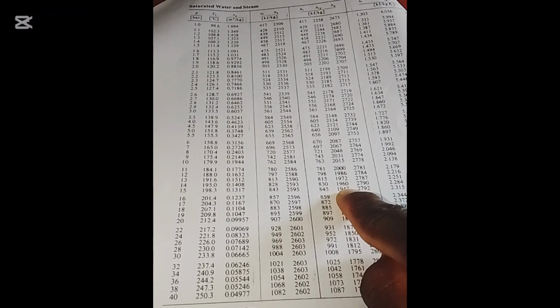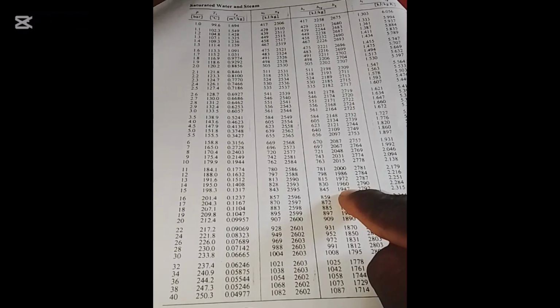You have to take note of the value of h_f and also the value of h_fg. So let's write the values down and continue to the solution.